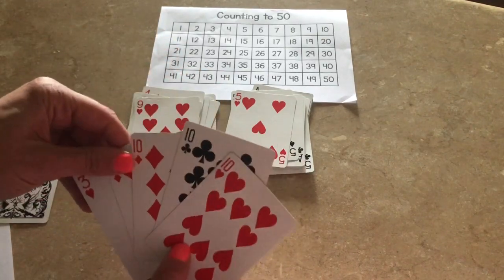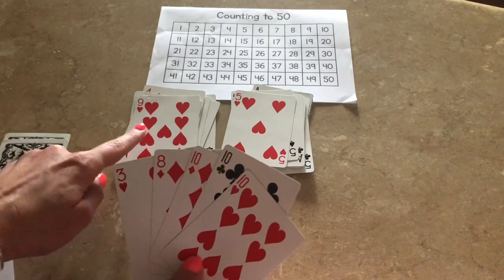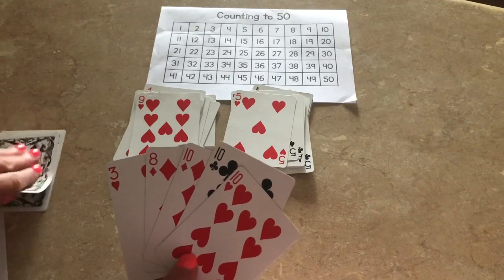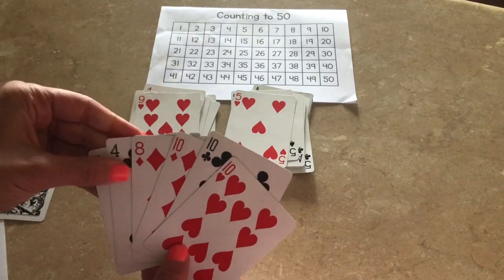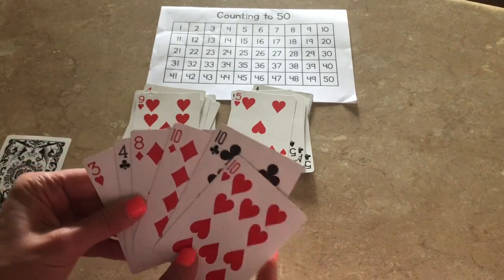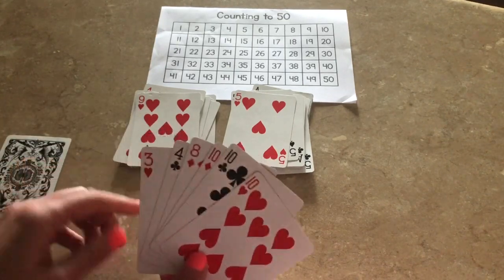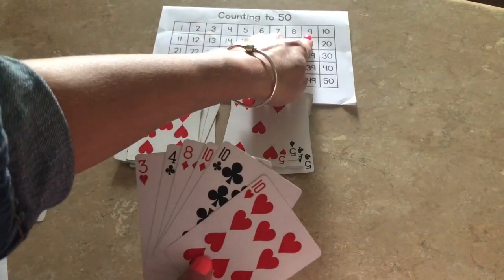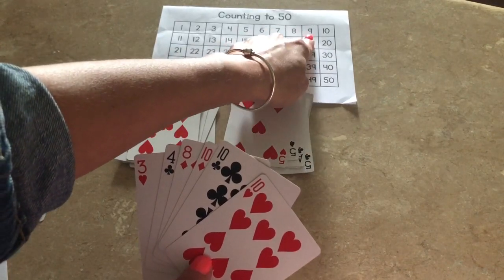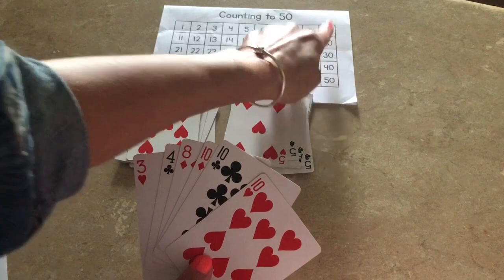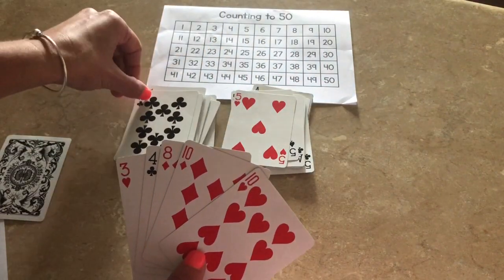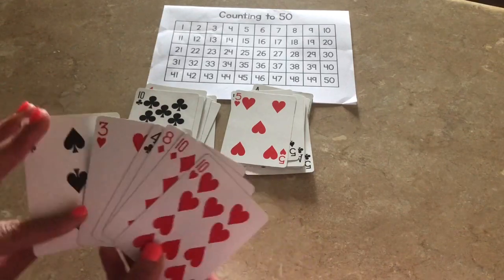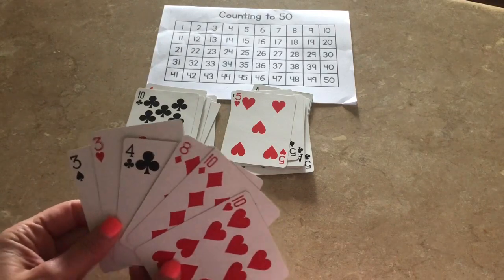Now before I can put my 10 on top of the 9, because we know that 10 is one more than 9, I need to pick up a card from my pile. Make sure I have 6 cards in my hand at all times. All right, so I'm still looking at this pile. 1 less than 9 is 8, and 1 more is 10. So I can put my 10 on the pile. Pick up my last card. I have 6 cards in my hand.